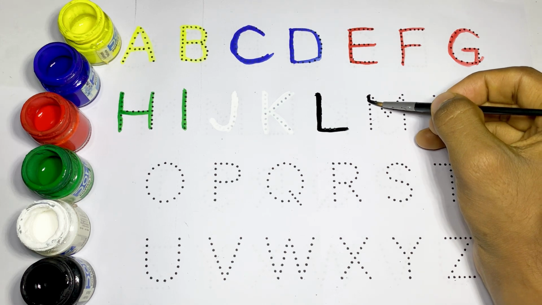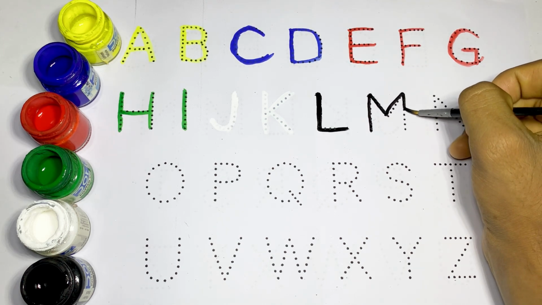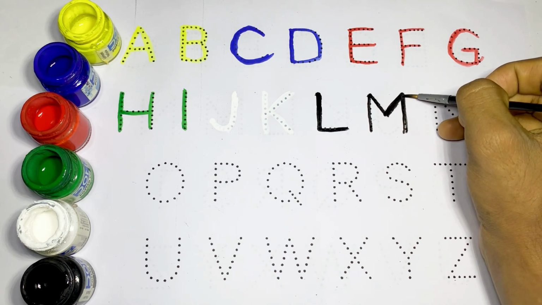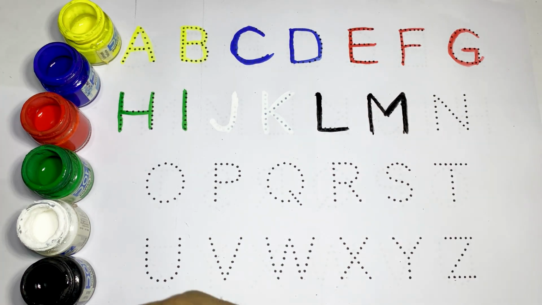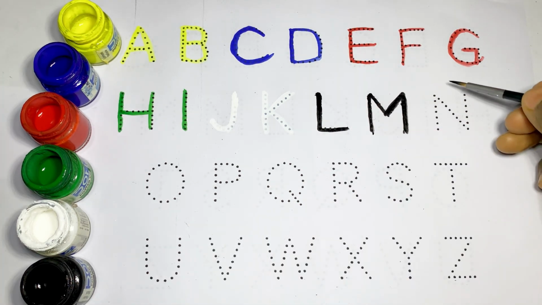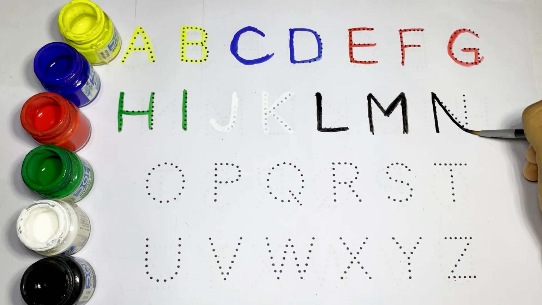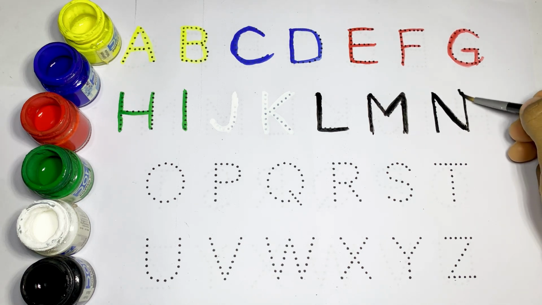M. M for moon, M for mango, the alphabets of M. Kids, again use black color and draw N. N for nose, N for nest, the alphabets of N.